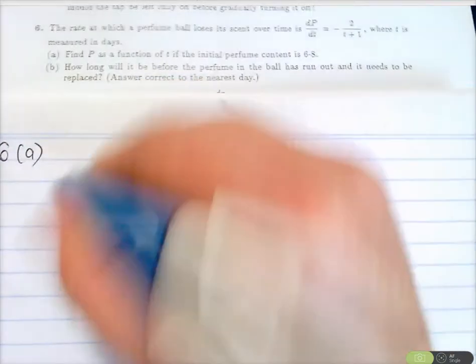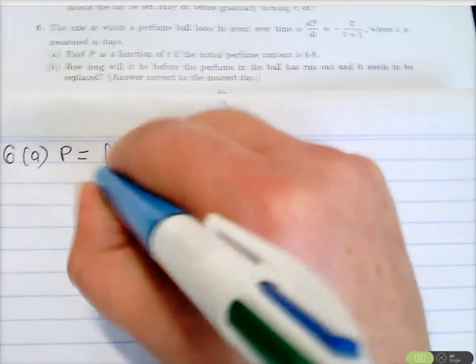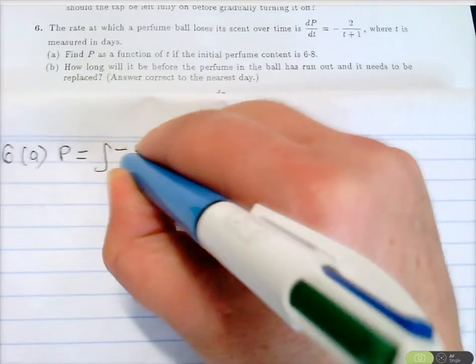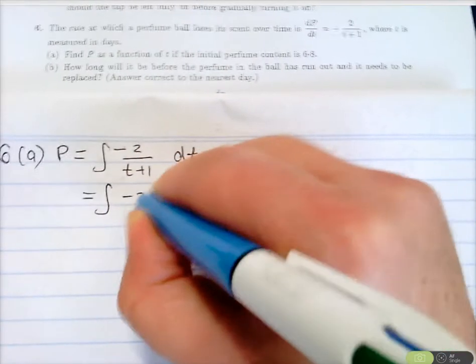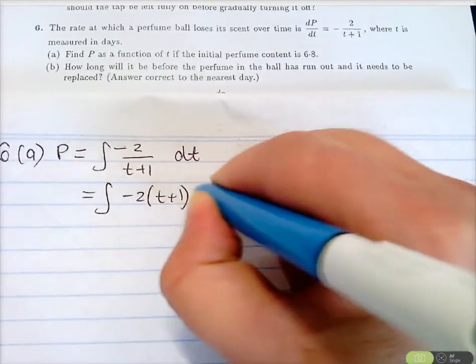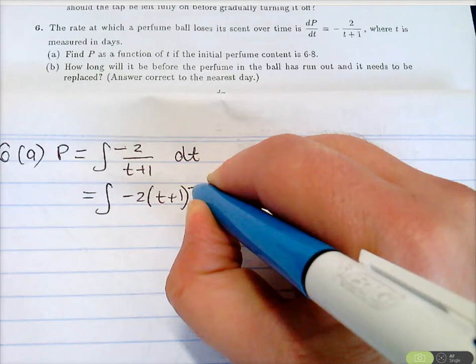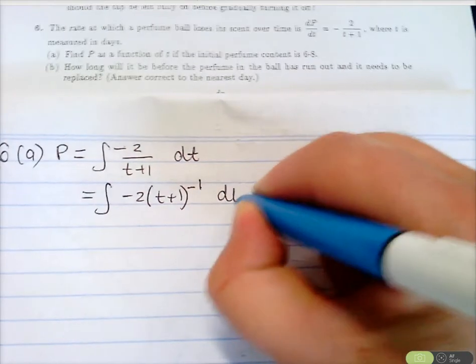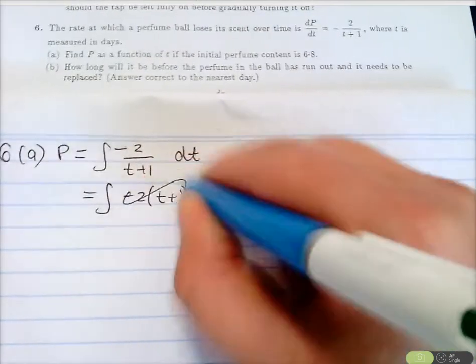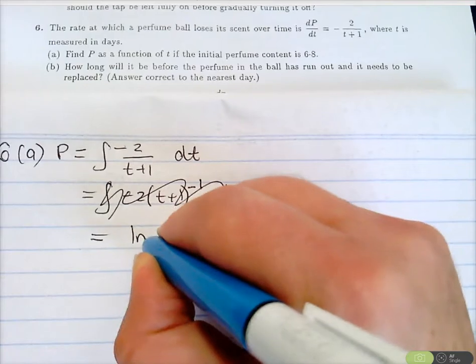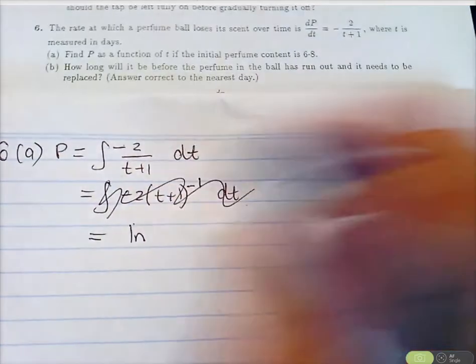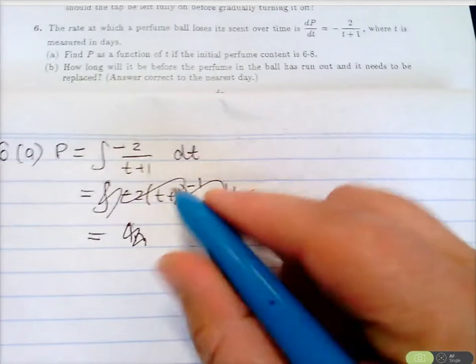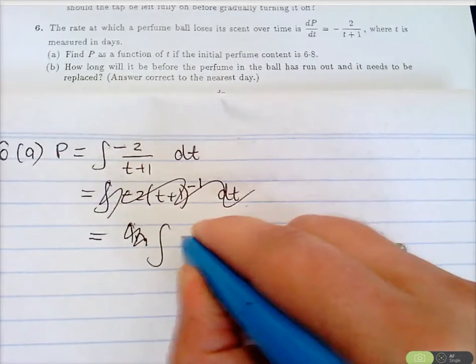People said that they could do part A. So to find P, they just integrated dP/dt, which is the integral of negative 2 over t plus 1. Yep, and it is because you go plus 1, so therefore it's ln. Guys, we've got it. That's the same as the integral of negative 2 over t plus 1.